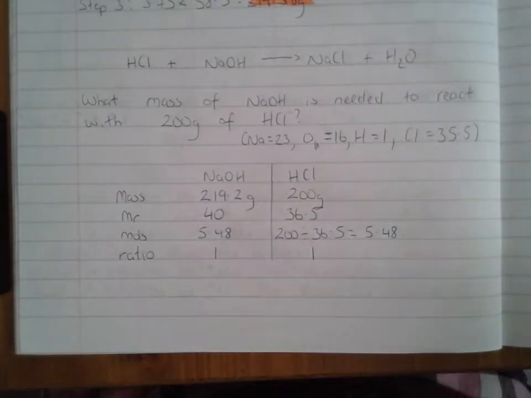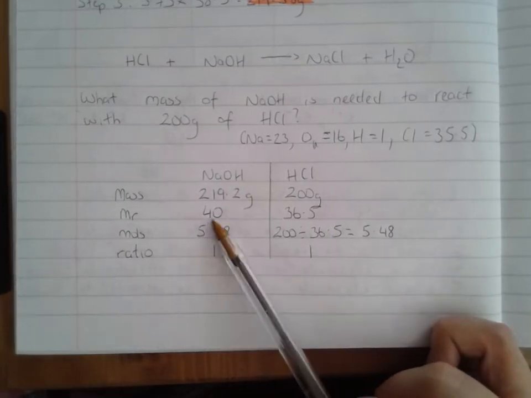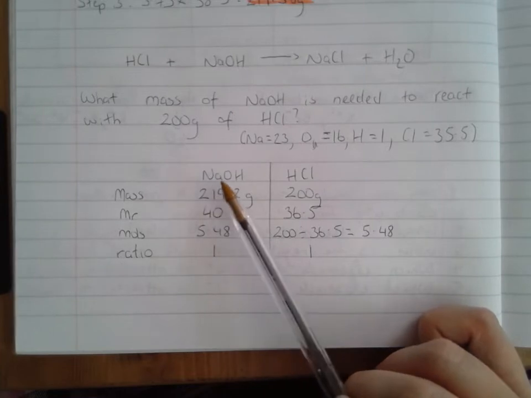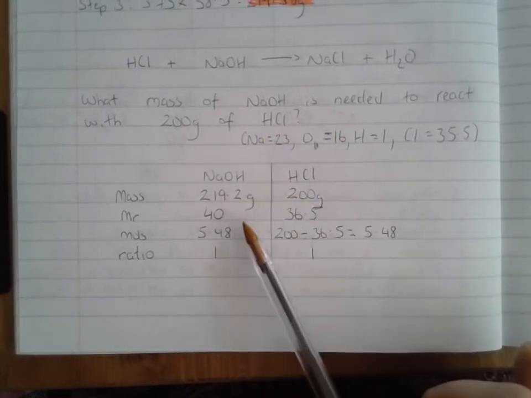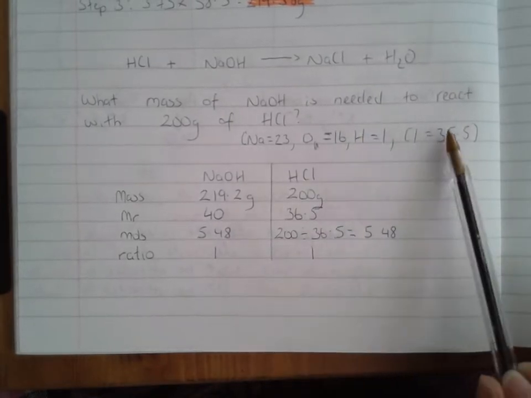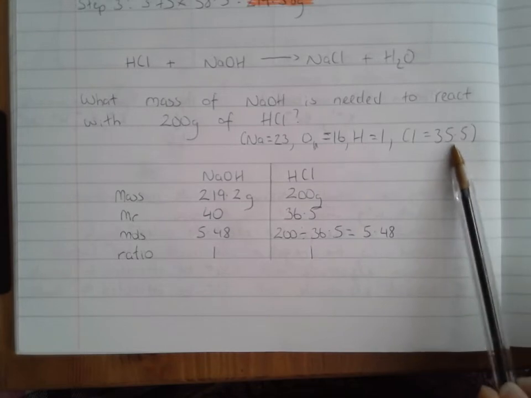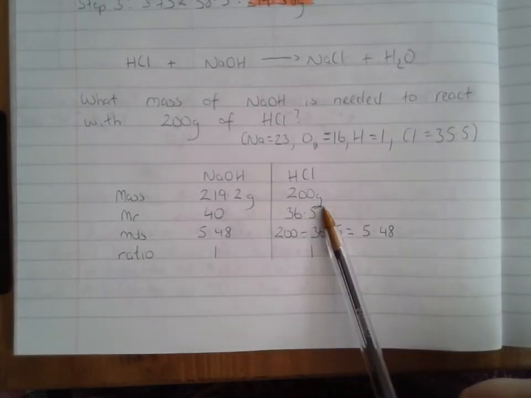Okay, so this is the final answer. The first thing you should have done was work out your formula mass. Formula mass of NaOH is 40. Sodium is 23, oxygen is 16, hydrogen is 1. You're adding those numbers together and getting 40. For HCl, you've got 1 hydrogen, which has a mass of 1, and a chlorine, which has a mass of 35.5. I'm adding 1 and 35.5 and getting 36.5.